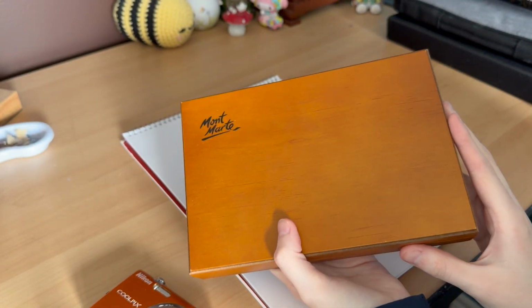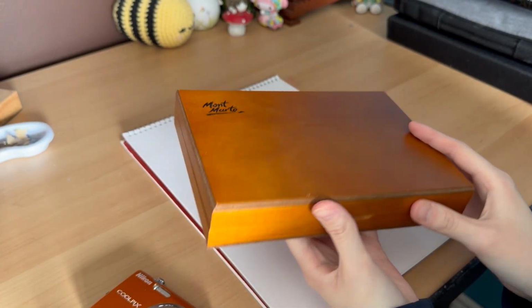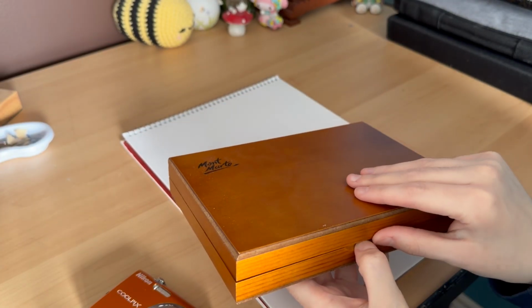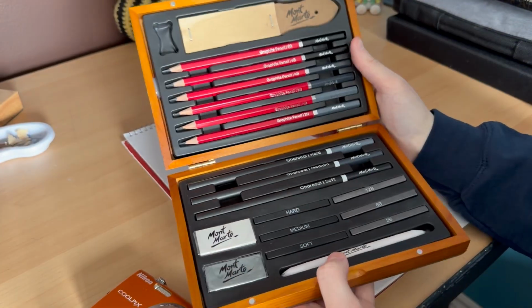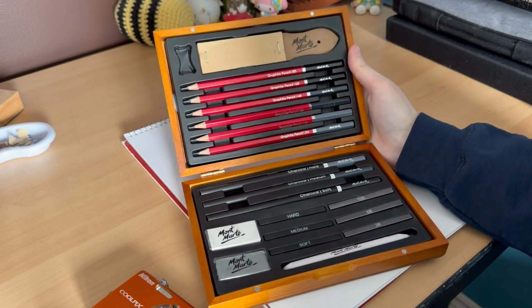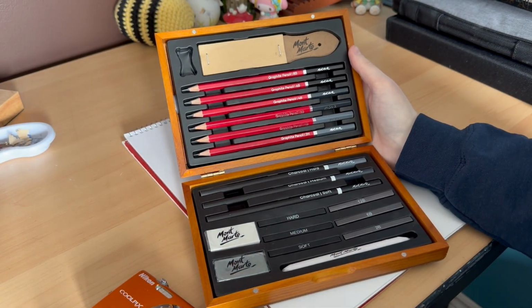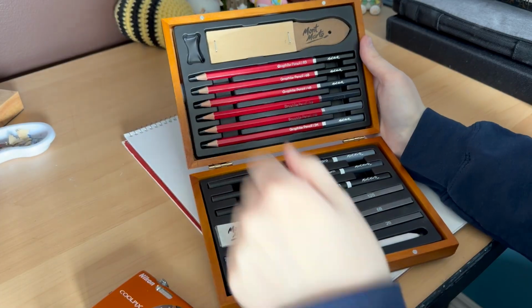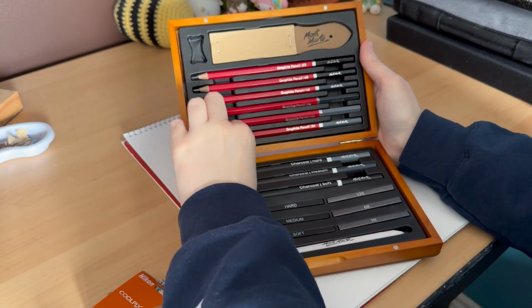For today as well, I'm going to be using a different pencil set. I don't think I even touched these yet. I'm going to use it because why not? I'm currently using my other pencils for something else and I'm too lazy to go get them, so we're gonna use these.